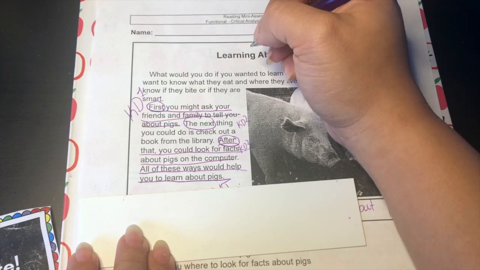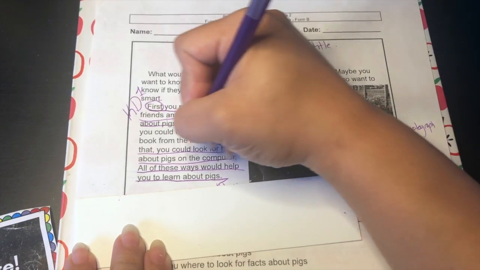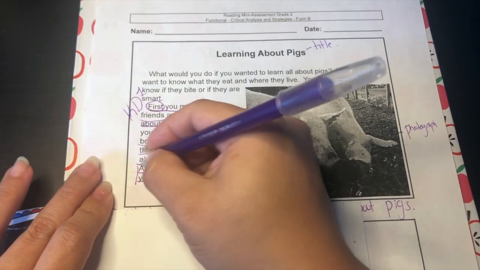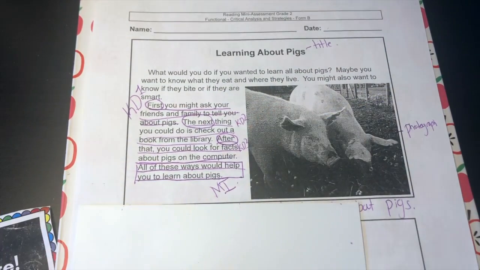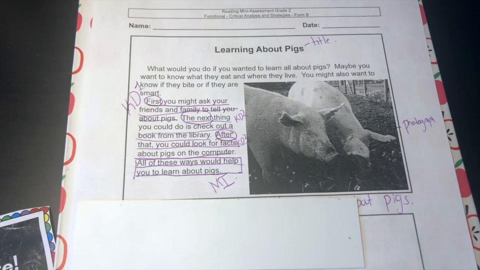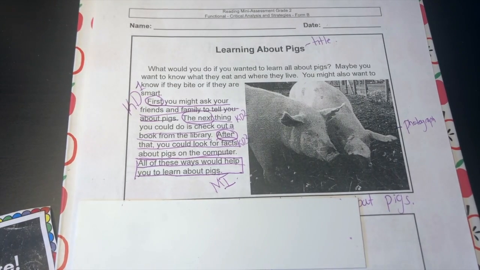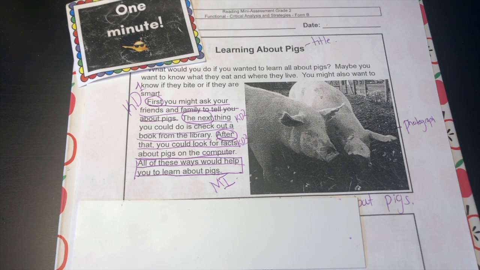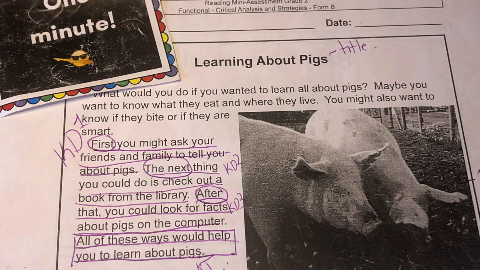Okay? And then the next thing. So pretty much all of this stuff is important. And then this is the main idea. So my expectation now is that you, in 1 minute, annotate everything Ms. Hernandez annotated in the story. All right? Before we move on to the questions. Ready, set, you can do it.